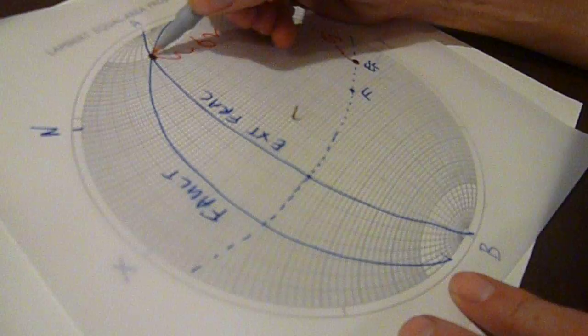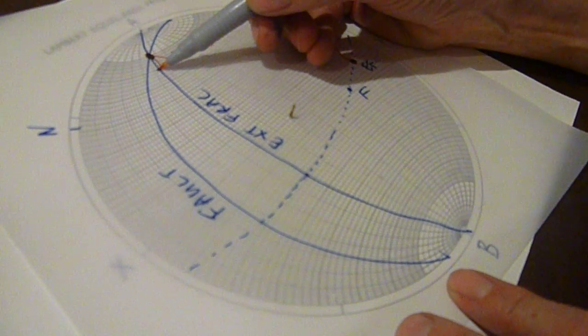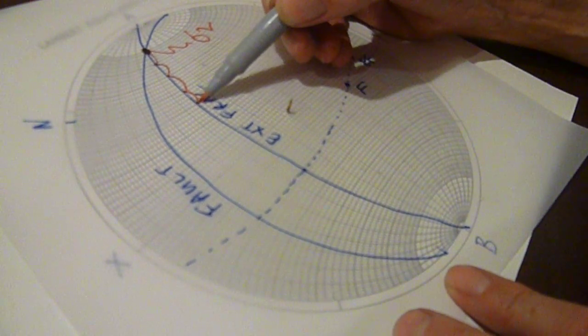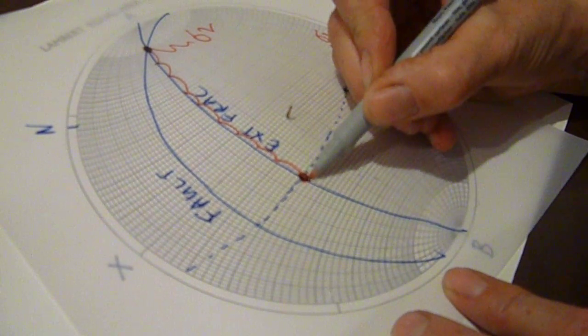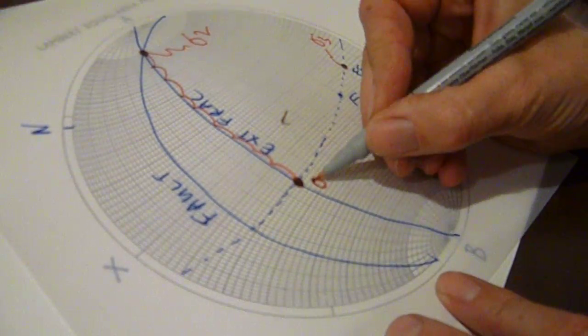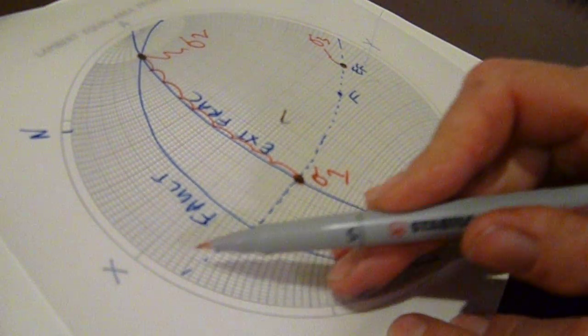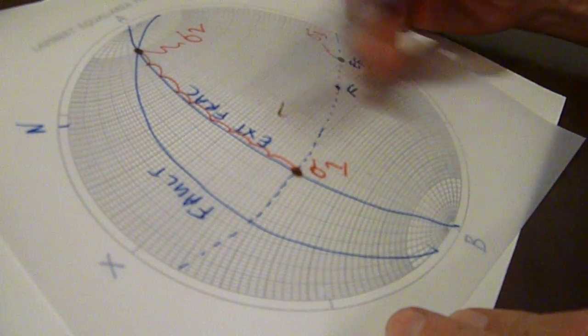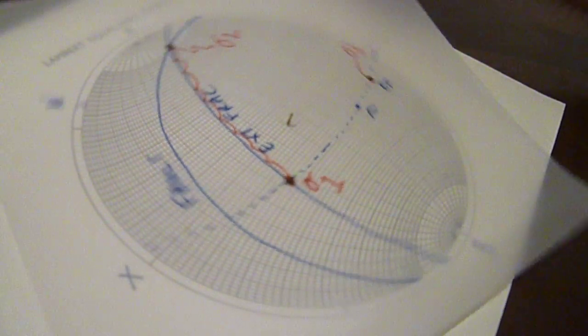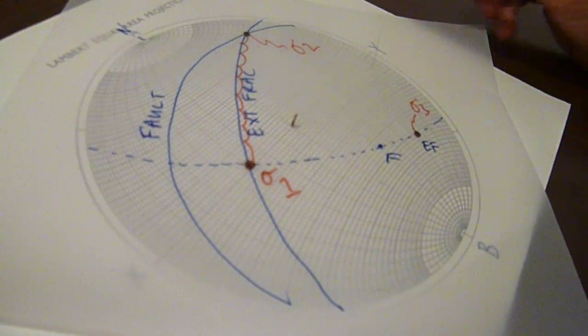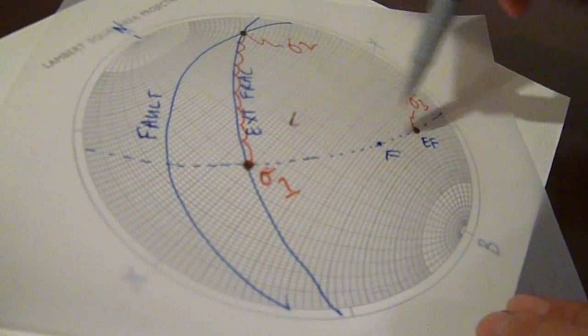So here's sigma 2 and count 90 degrees. 10, 20, 30, 40, 50, 60, 70, 80, 90 here. And that'll be sigma 1. Now it lies where the profile plane intersects the extension fracture. So now we've got the stress regime sorted out, sigma 2, sigma 1, sigma 3.